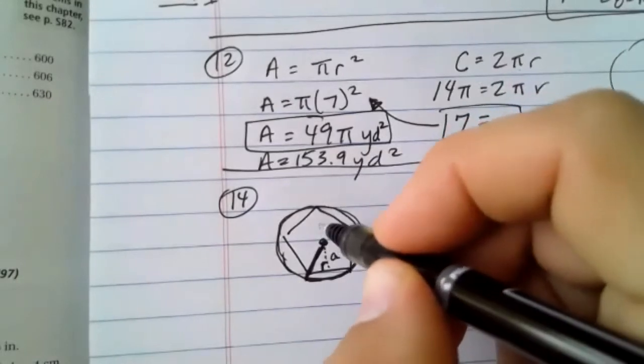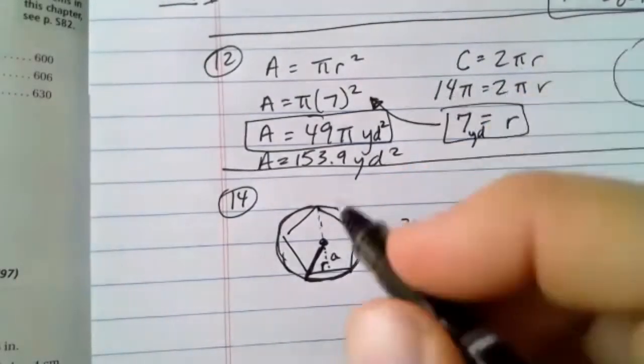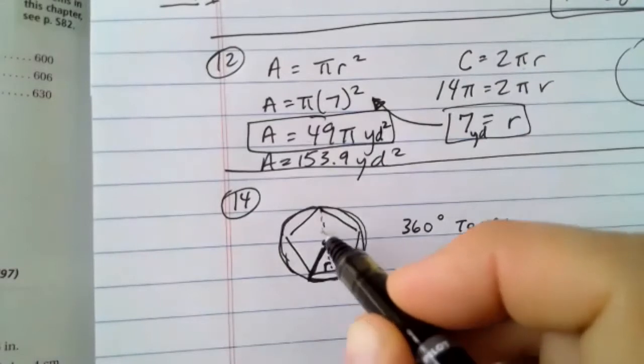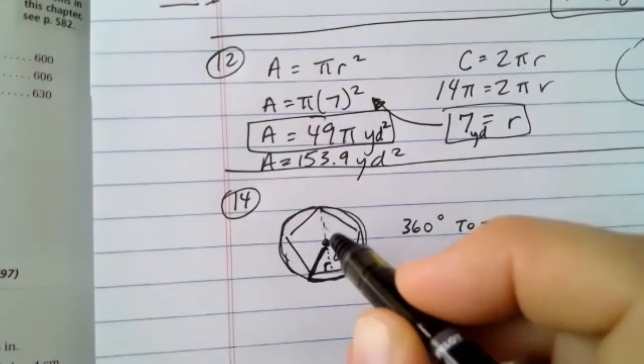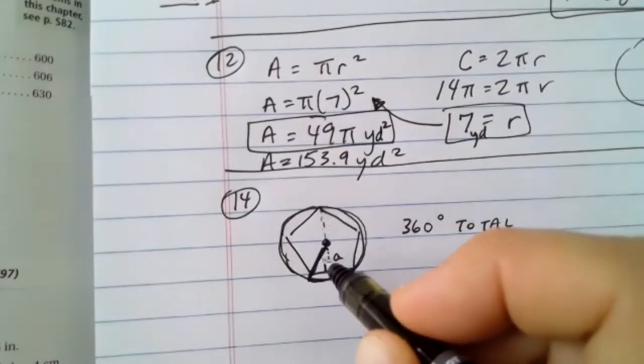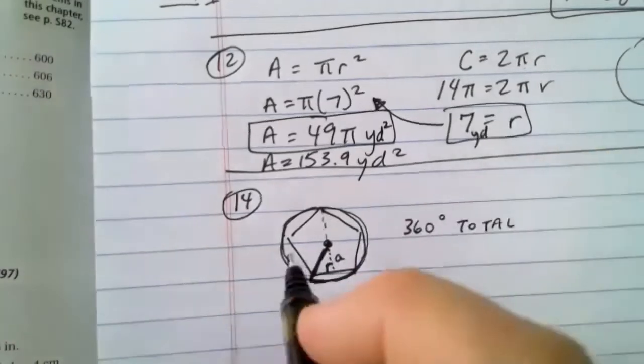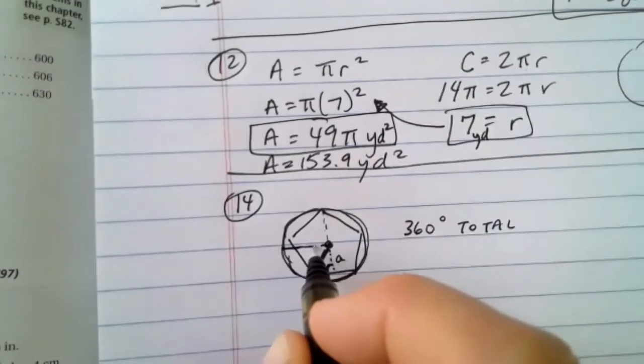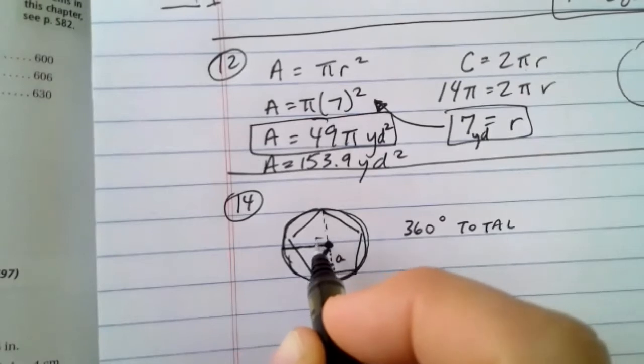All right, now let's discuss a few things here. So if you'll notice, if I go straight up and down here, this would be 180 degrees. So obviously we are less than 180 degrees. Are we less than 90 degrees? Okay, 90 degrees would be here.